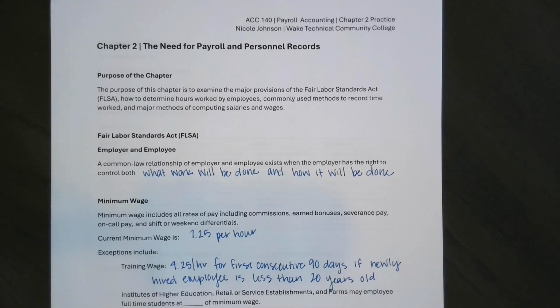The other exception is institutes of higher education, retail or service establishments, and farms. They may employ full-time students at 85% of minimum wage.